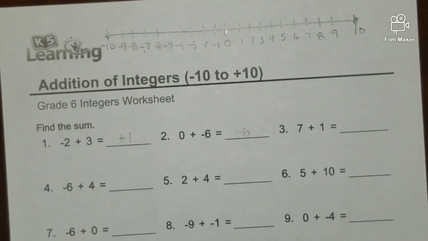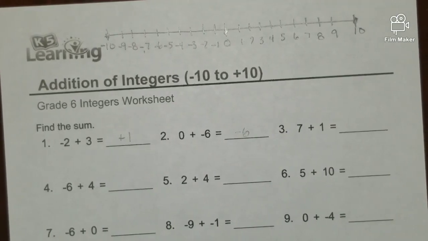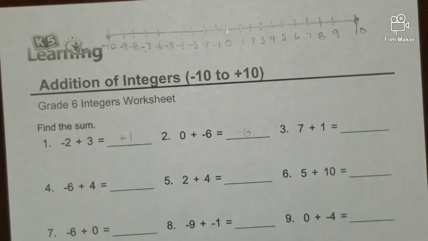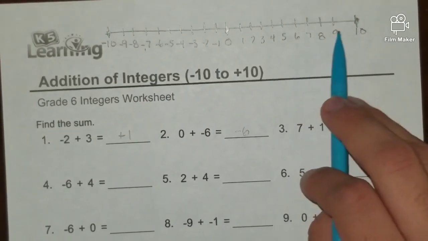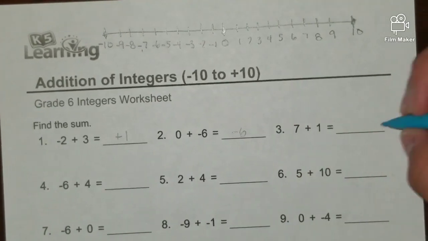For our next question, we have 7 plus 1. Now this is a simple one, since there's no negative attached to it. It's just simple addition. So we go from 7 and we add 1, 8. So there we go. That would be our final answer.